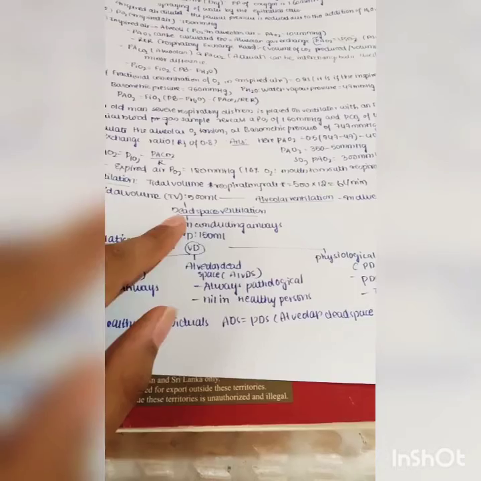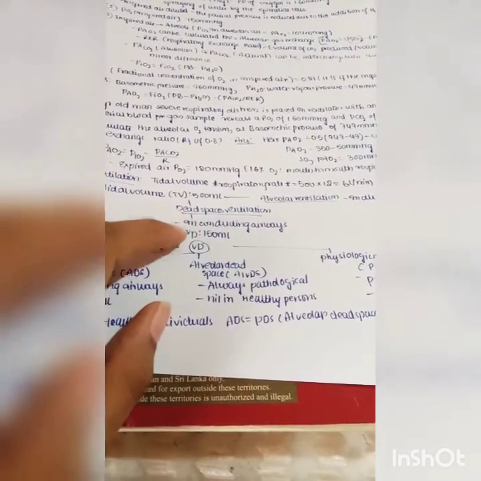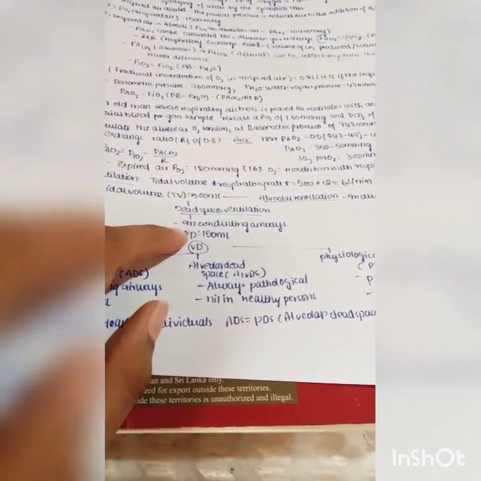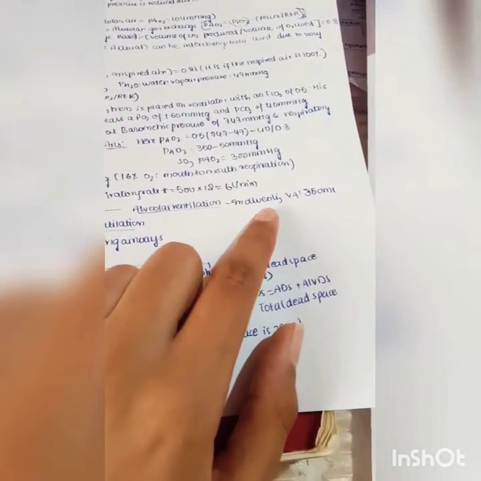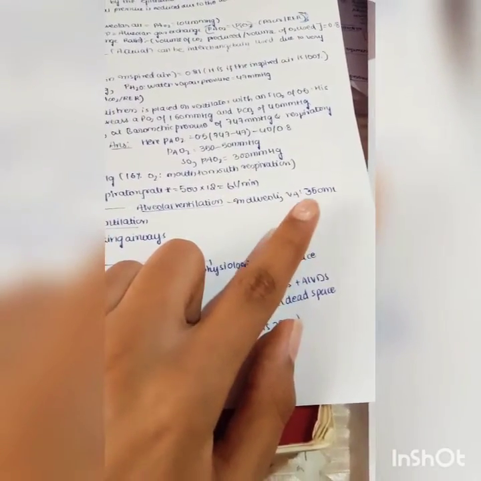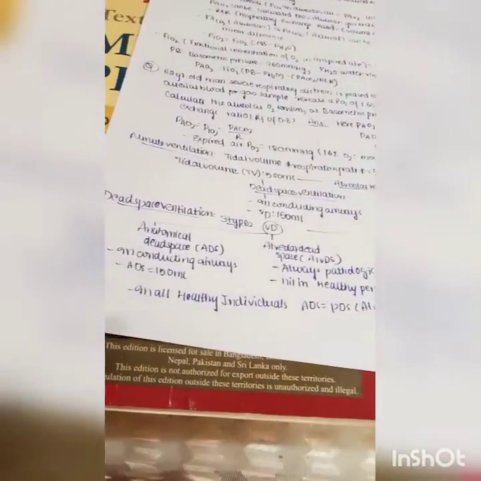Dead space ventilation is where no gaseous exchange is present. The air which is present in conducting airways is called dead space ventilation. It is about 150 milliliters. Whereas in alveolar ventilation, the gaseous exchange actually takes place in the alveoli, and that is about 350 milliliters. Dead space ventilation is mainly divided into three types: anatomical dead space, alveolar dead space and physiological dead space.